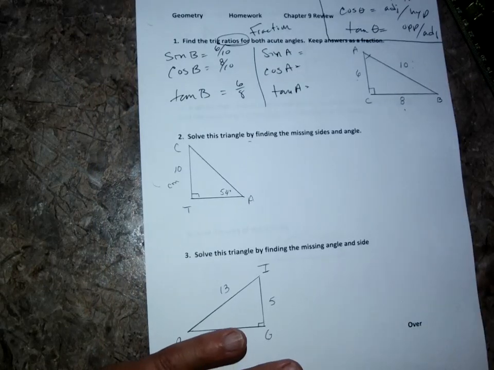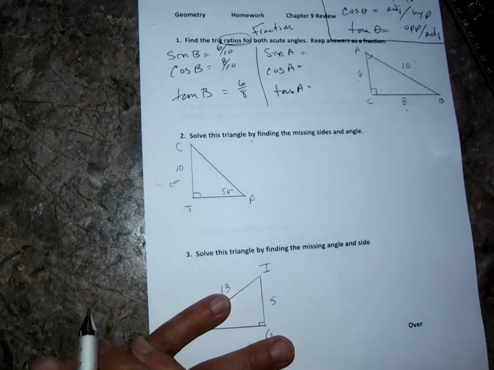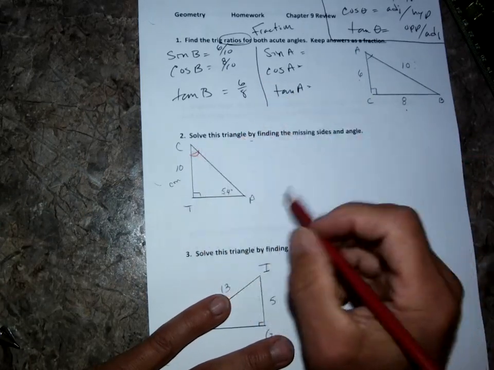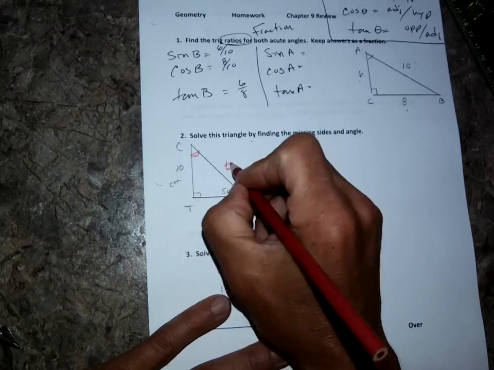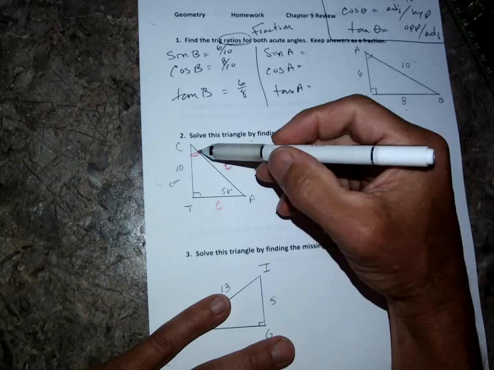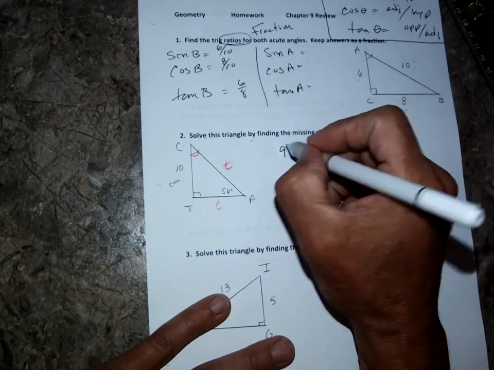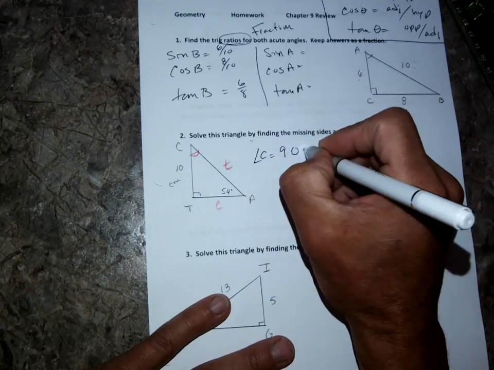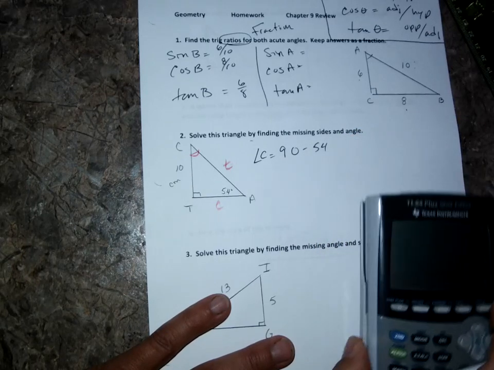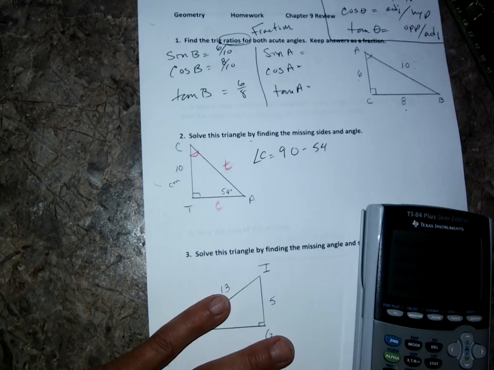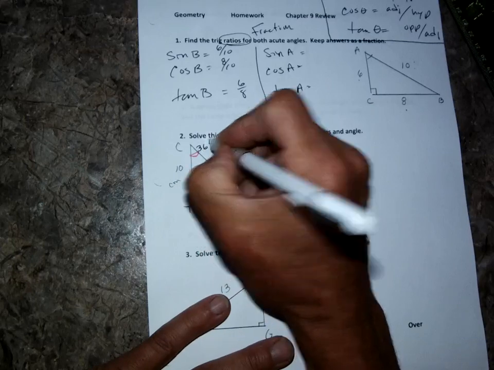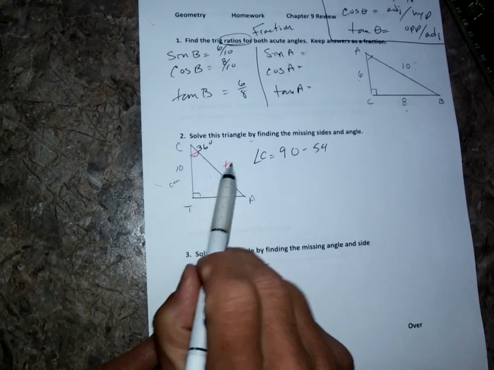Number 2. So first of all, if I take a look at this triangle, I have to find everything. That means I have to find angle C. I've got to find little t, that's the name of the side opposite angle T, and I've got to find little c. Well, let's find the easy stuff first. I think the easiest is angle C. So just 90, angle C is 90 degrees minus 54. Okay, I'll let you guys do that. Oh, I'll do it. What the heck? 90 minus 54, because I might need that information. 36 degrees.